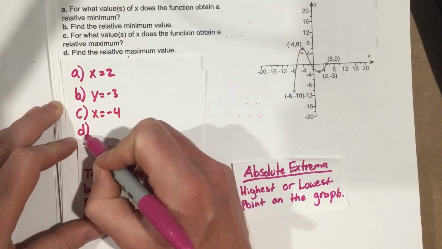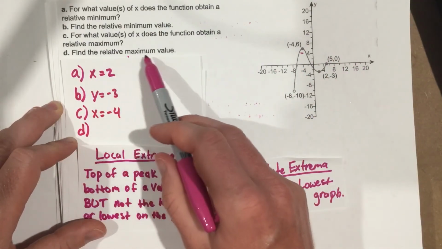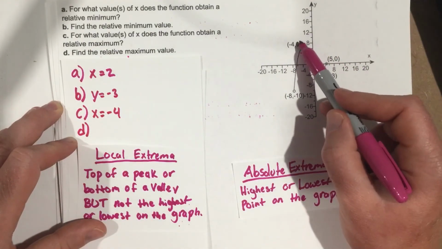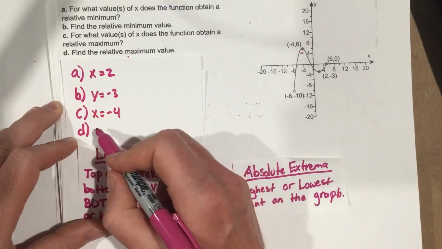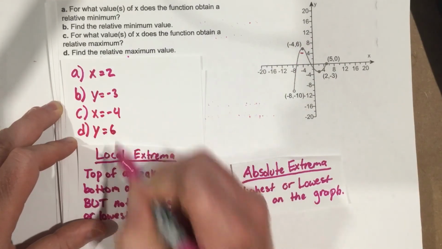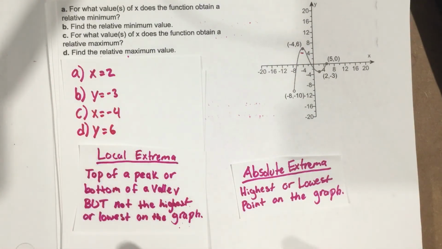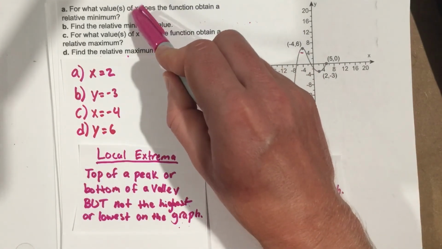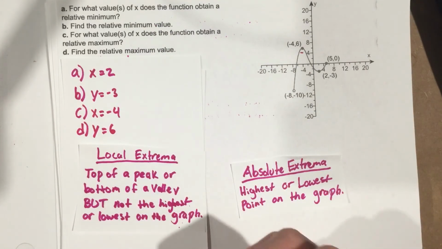And now part D, it says find the relative maximum value. The relative maximum value is 6, which is the y value, so we'll say y equals 6. And those are the solutions. That's the type of specific questioning that you need to get a good grasp of throughout this unit.